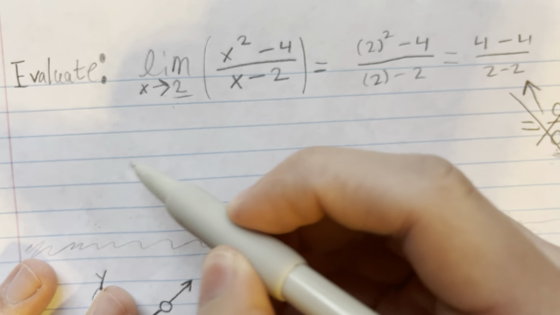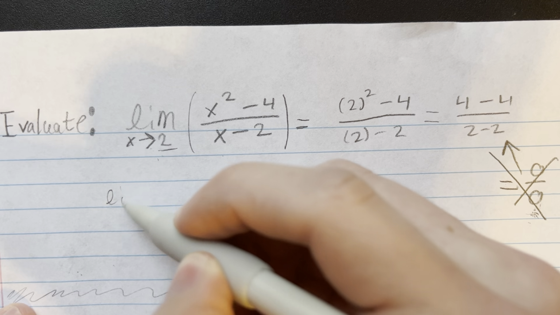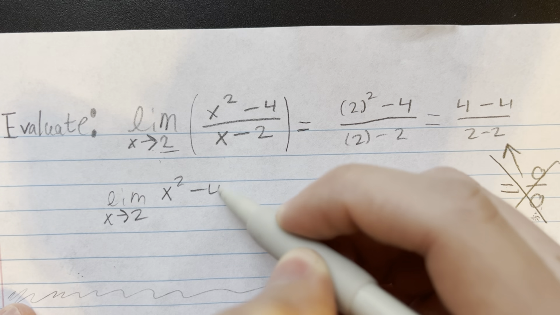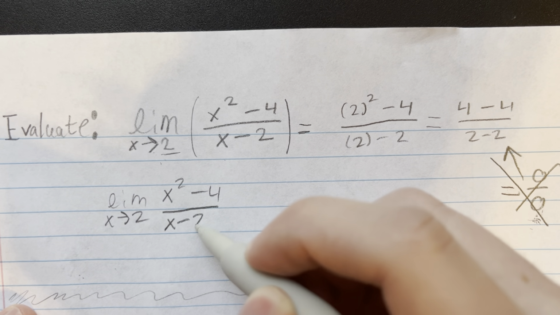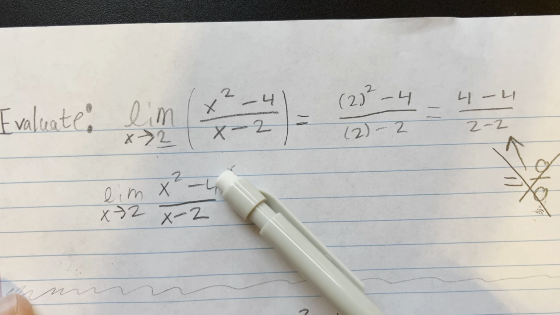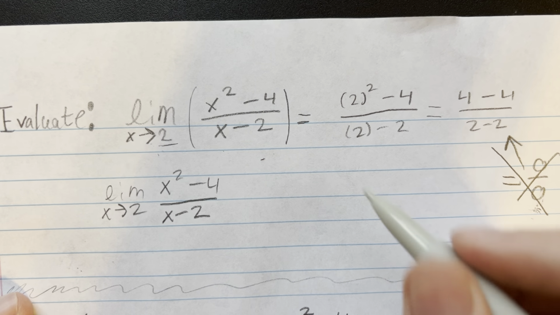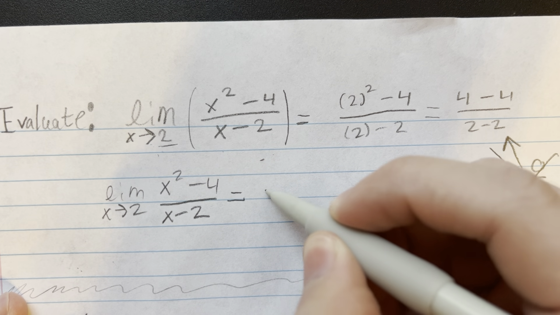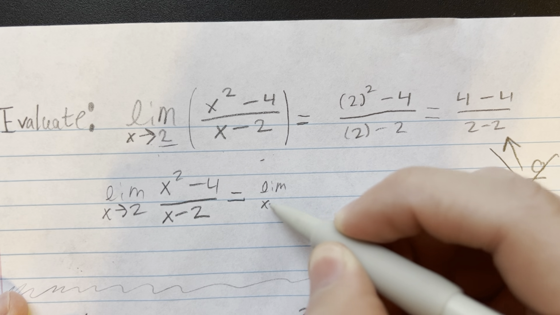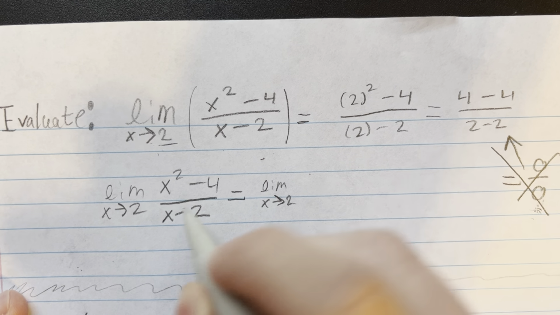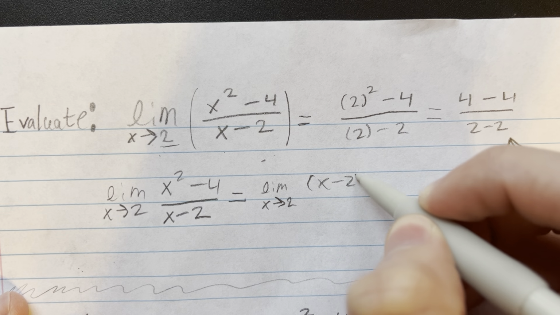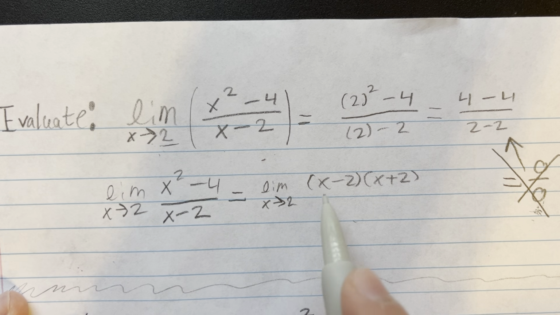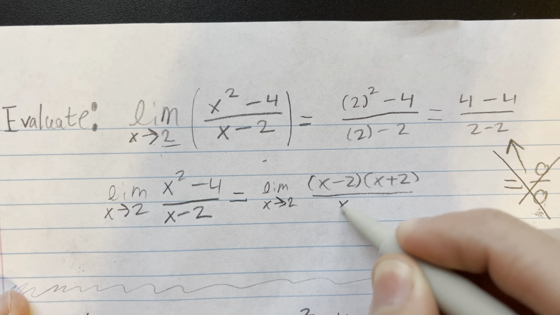All right, so I'm going to rewrite this limit here. Limit as x approaches 2 of x squared minus 4 over x minus 2. All right, so you might have noticed by now that this top numerator here is a difference of squares. So what I'm going to do now is factor out the numerator. This ends up being x minus 2 times x plus 2, right? And if we were to FOIL this out, we'd get this original numerator again. And that is all over x minus 2.